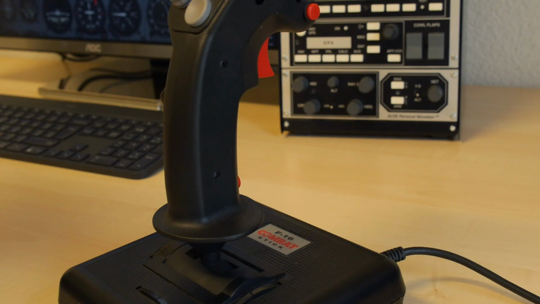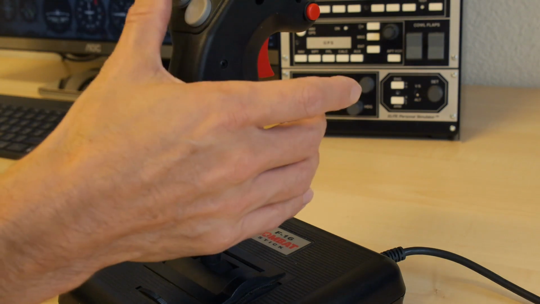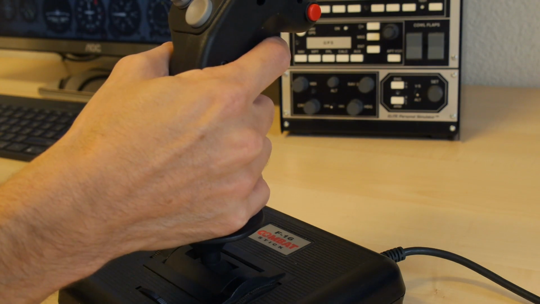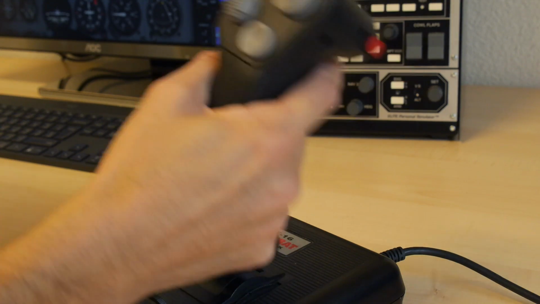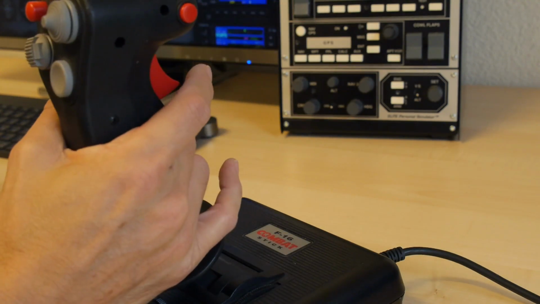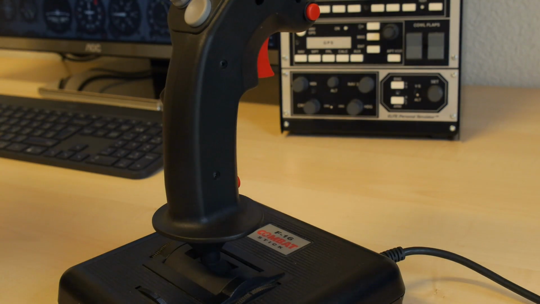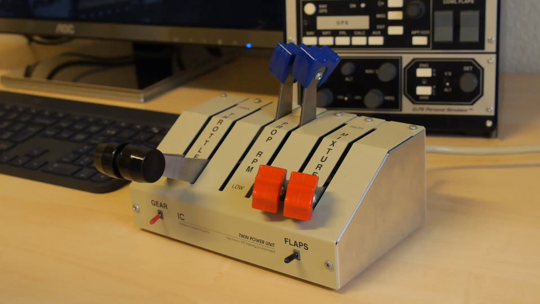To use gameport joysticks or Elite yokes, you need to calibrate them after X-Plane has started. For this, just travel the stick once through the full range. Note that the center position is being established when you start up the plugin. So during startup, leave the lever at its neutral position and don't touch it.